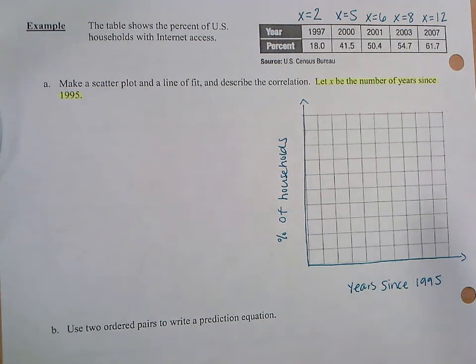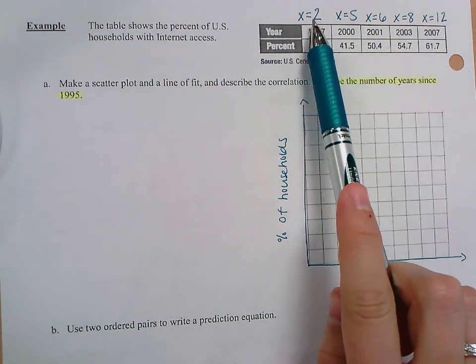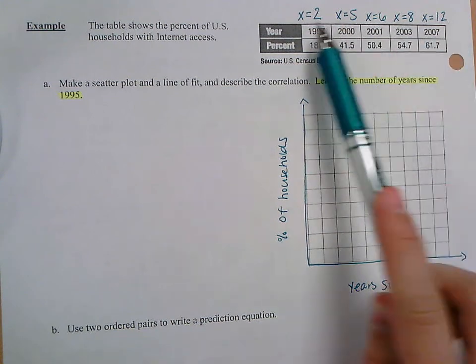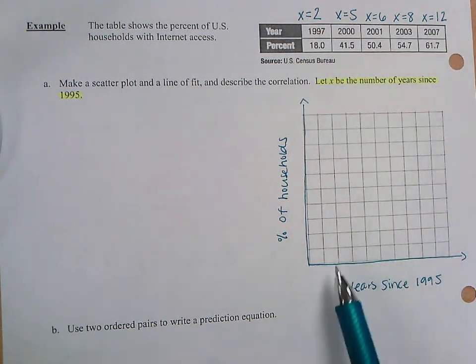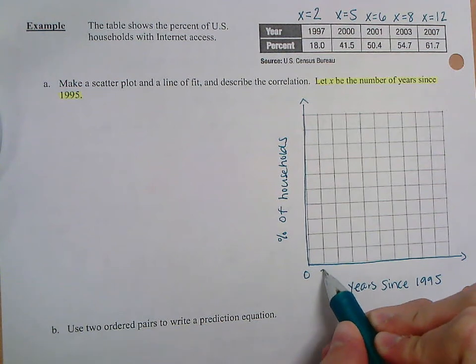And this grid is 10 by 10. So I need to be able to fit the x values, 2 is the smallest, 12 is the largest. So if I just count by ones on my x-axis, I'm not going to fit the 12. So I would need to at least count by 2s. So I'm going to label the x-axis.